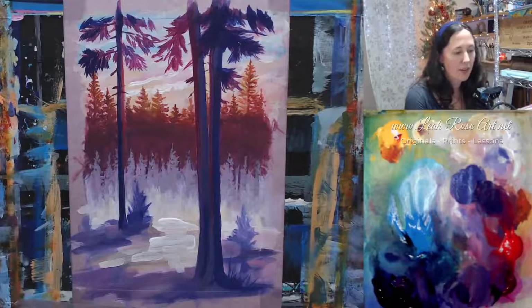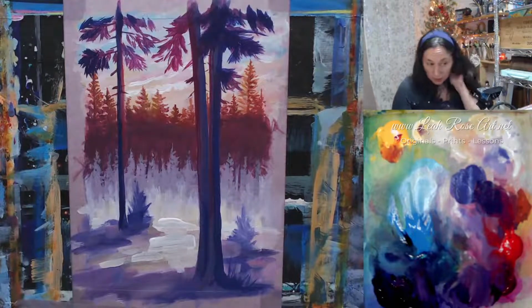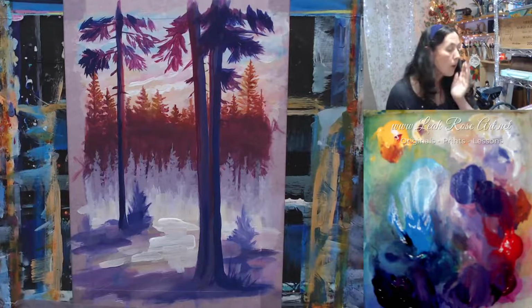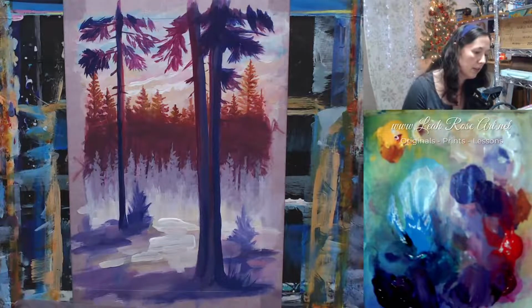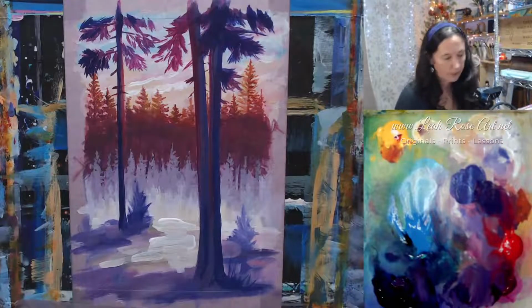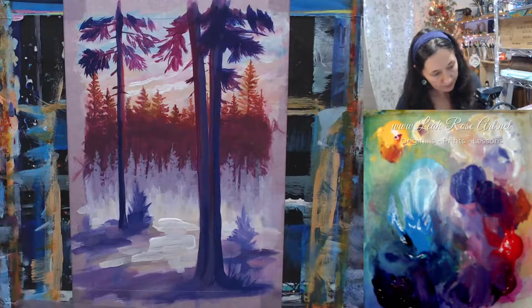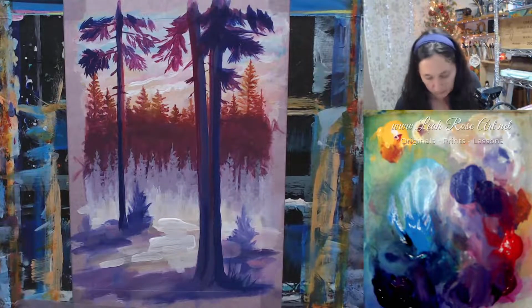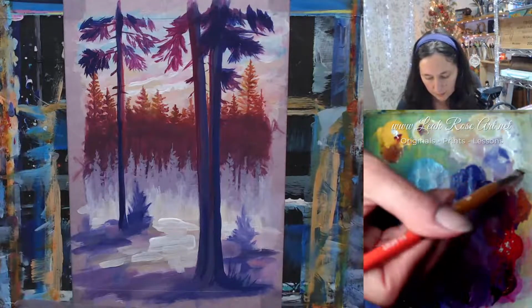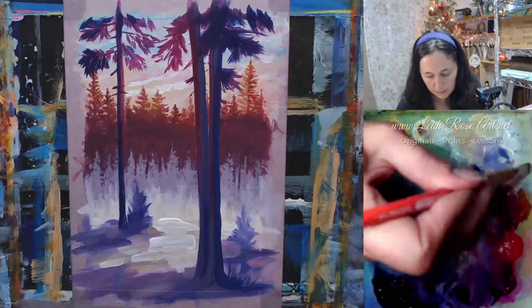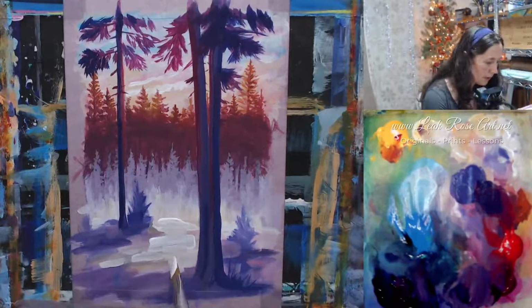There, I feel like now they stand apart from the background much better. Now I'm gonna bring some snow and highlight a little bit of the midground, and then I think that'll be good. My filbert brush.